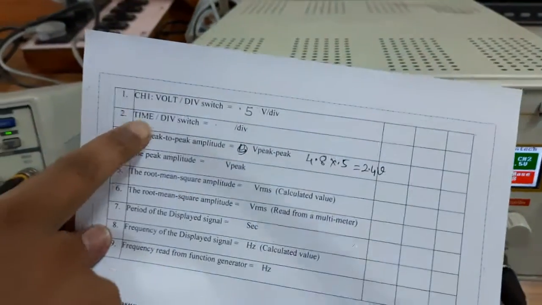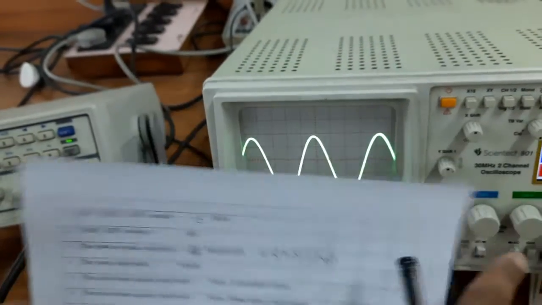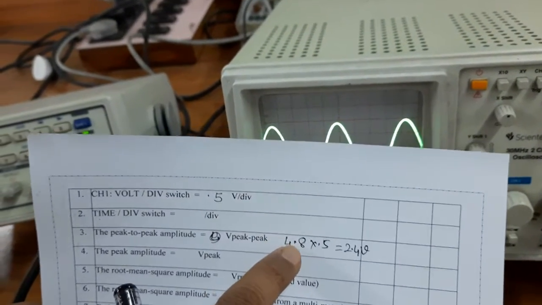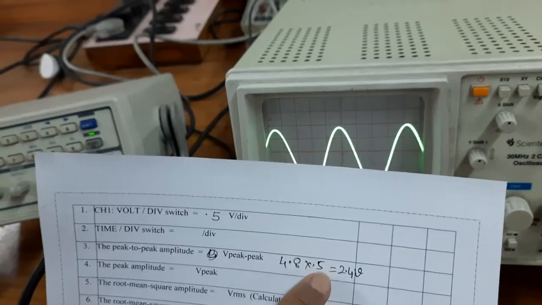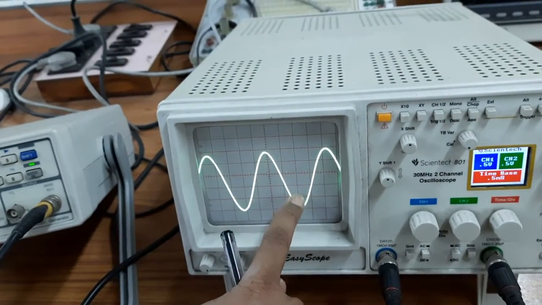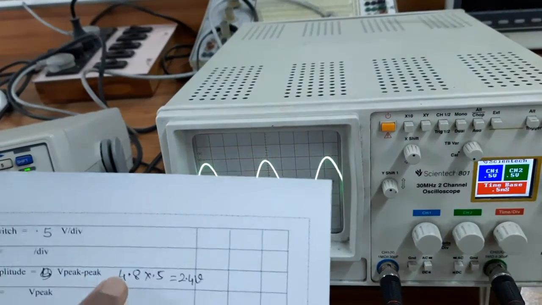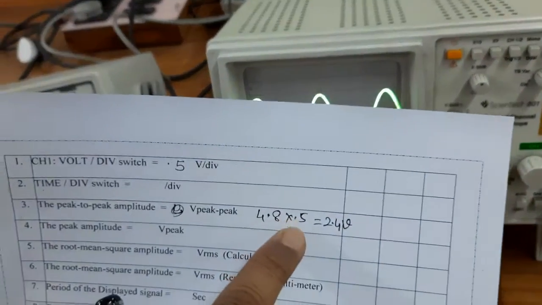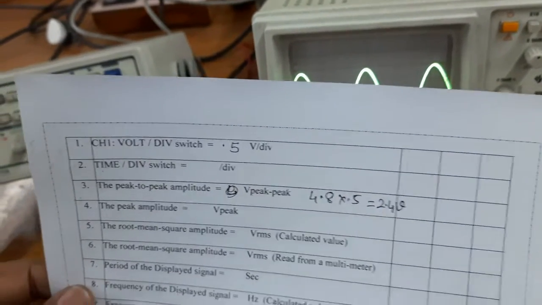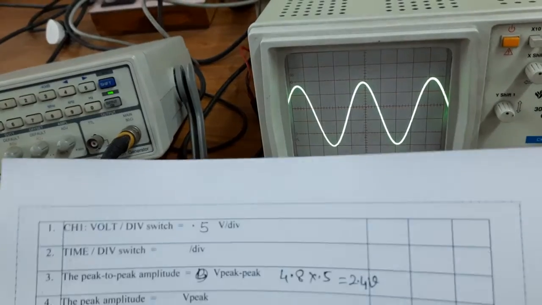It is volt per division. So volt per division is 0.5 volt, and the total length or the amplitude is 4.8 divisions. So what does it mean? 0.5 volt per division means one division equals 0.5 volt. Then what about 4.8 divisions? It will be 4.8 into 0.5, that is 2.4 volt. So in this way we can measure our voltage from the CRO.